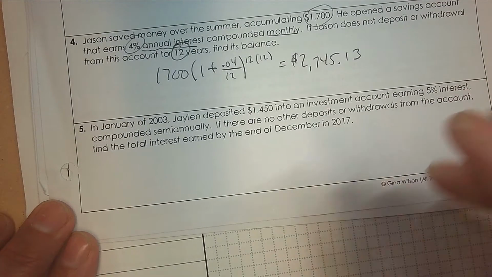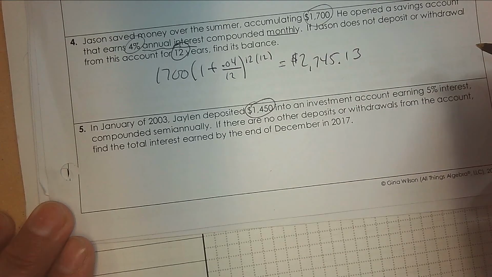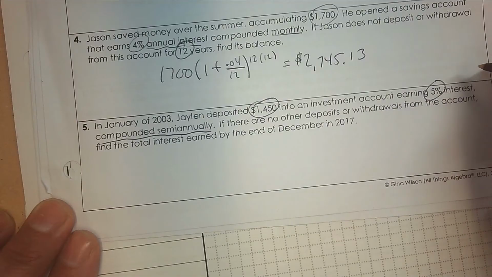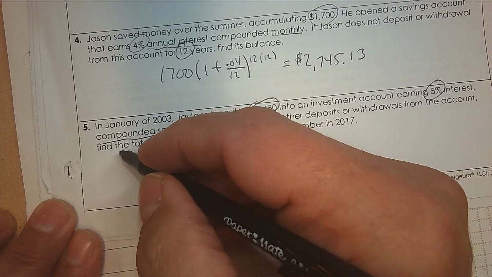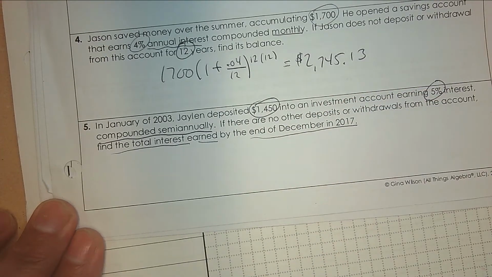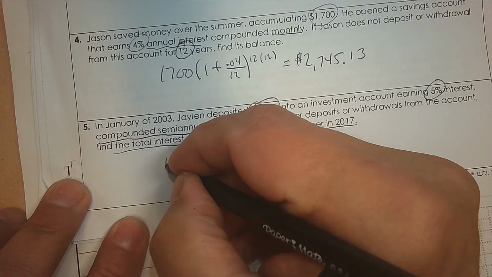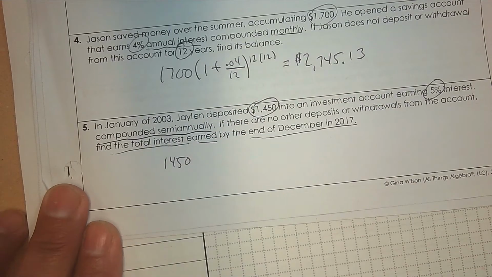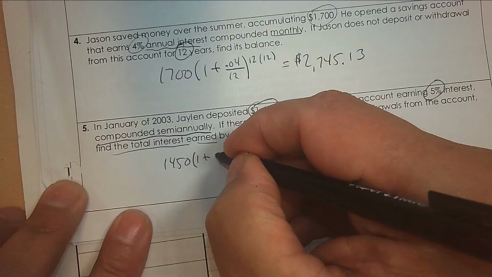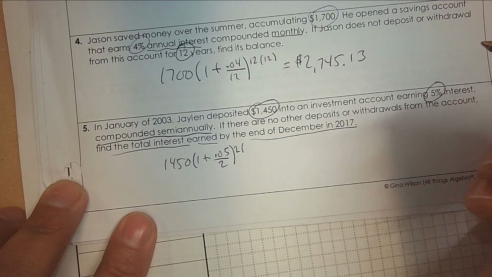In January of 2003, Jalen deposited that much in an account earning 5% interest compounded semi-annually. No other deposits or withdrawals. Find the total interest earned by the end of December 2017. So first, let's use the formula to know how much is in her account. Started with that. Interest rate, semi-annually is twice a year, times how many years?